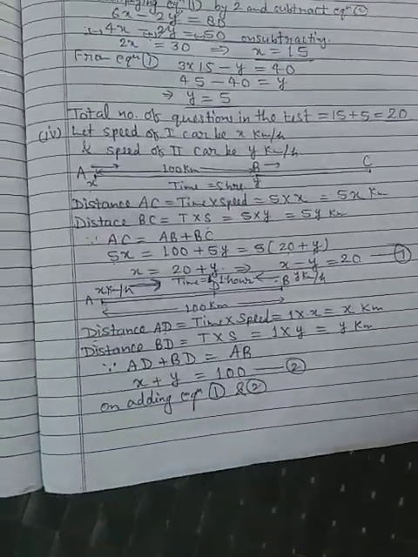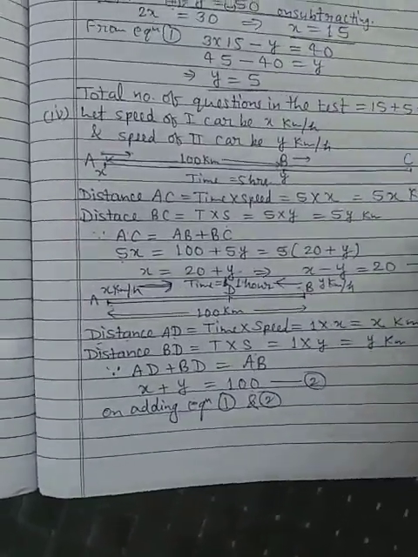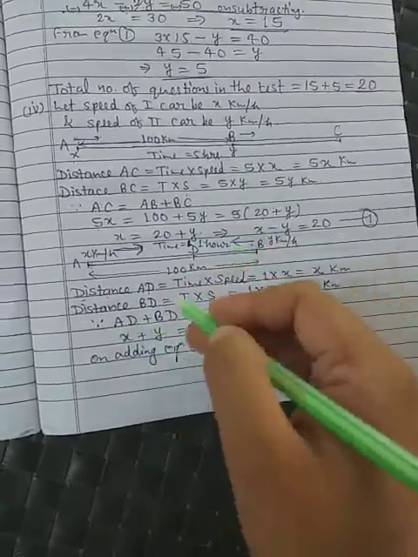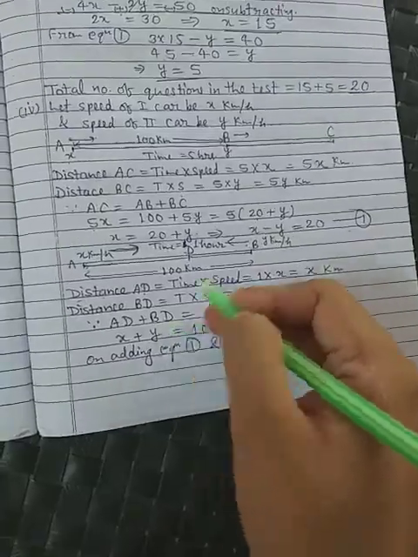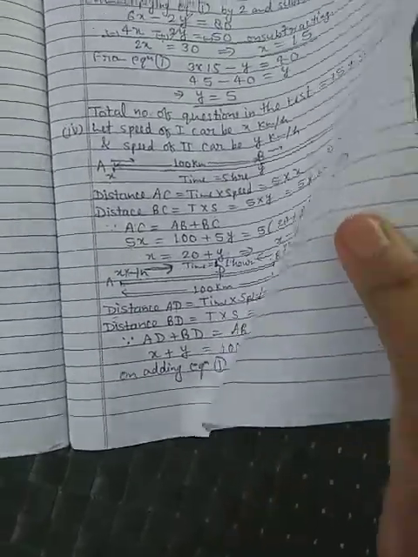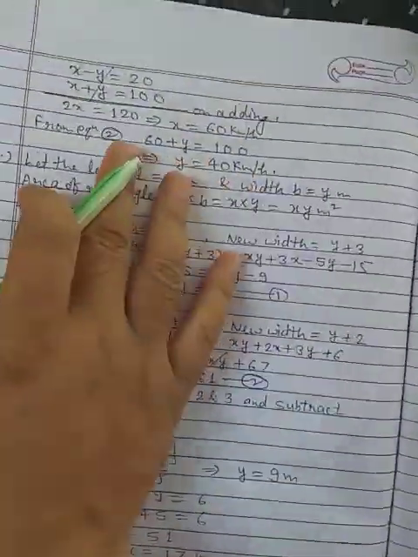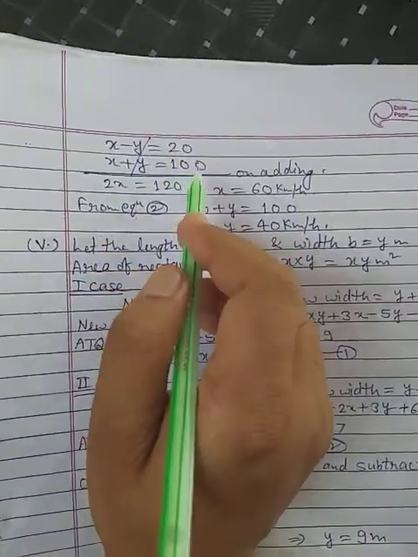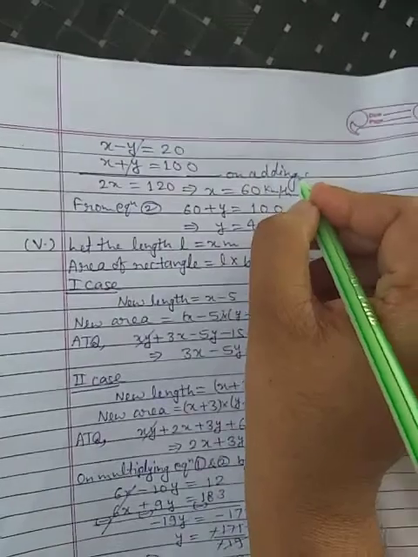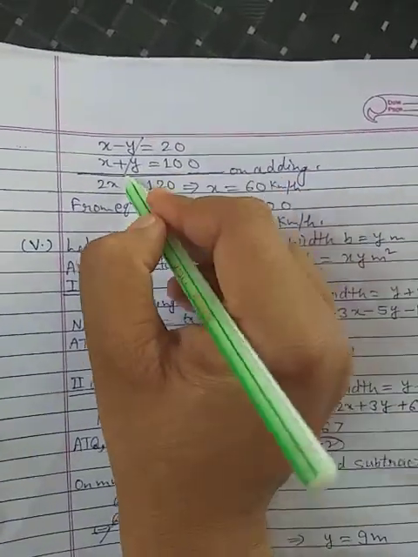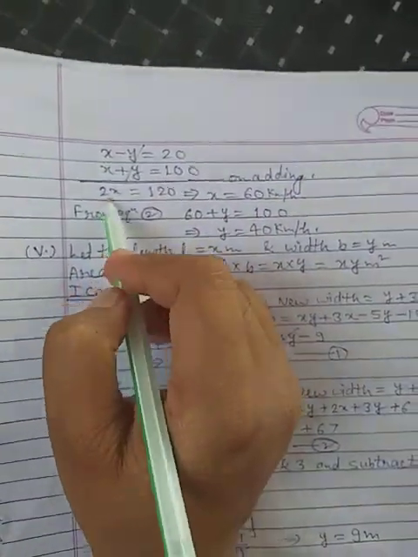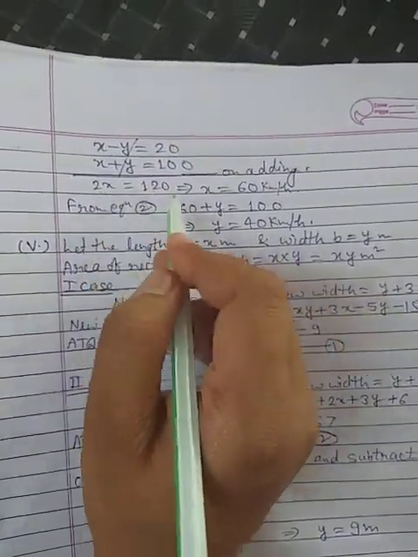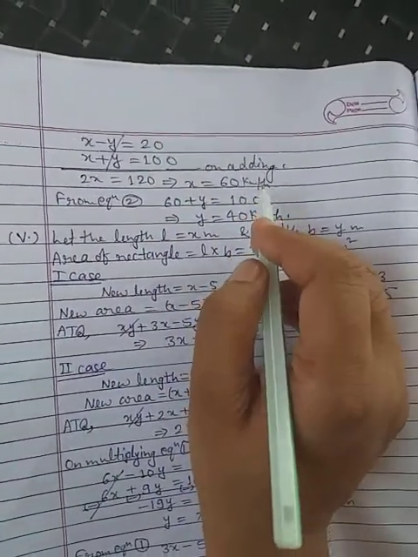Now we can solve by any method. So we are using elimination method. Here in the first equation, coefficient of x is 1 and 1, and of y is minus 1 and plus 1. So we are adding equation 1 and 2 to eliminate y. So x minus y equals 20 and second equation x plus y equals 100. On adding, sign will not change, and y is directly cancelled. So x plus x is 2x and 100 plus 20 is 120. 2 goes to divide, so 120 upon 2 is 60. So x equals 60 km per hour.